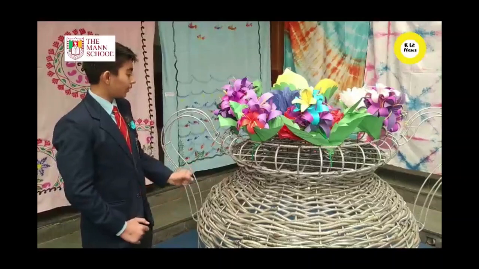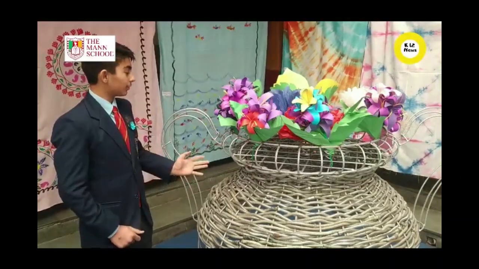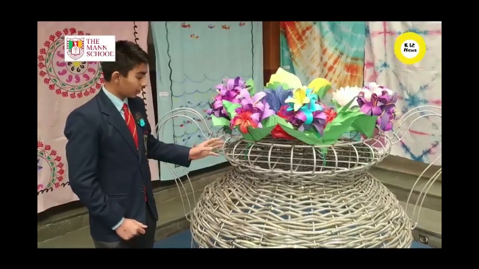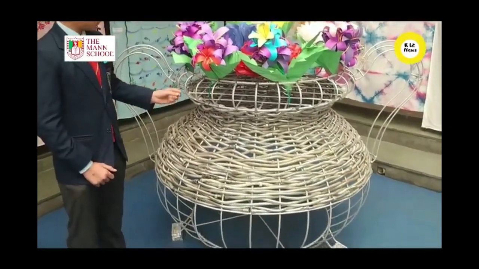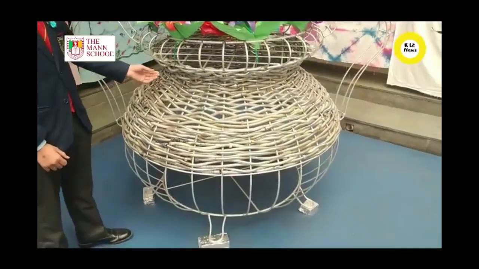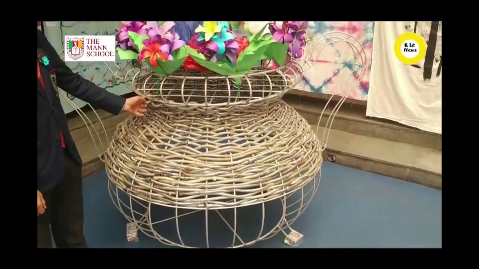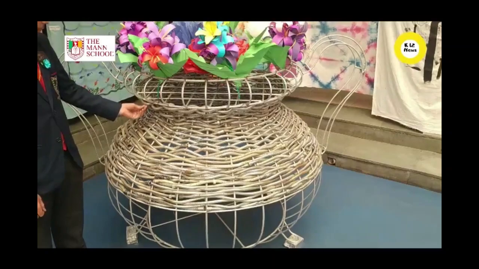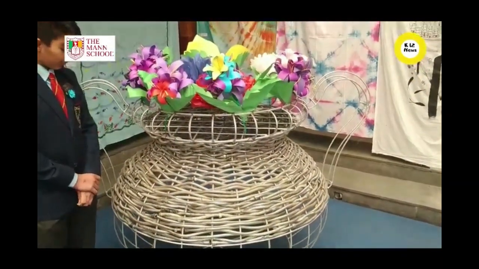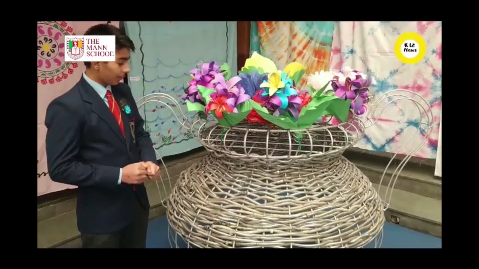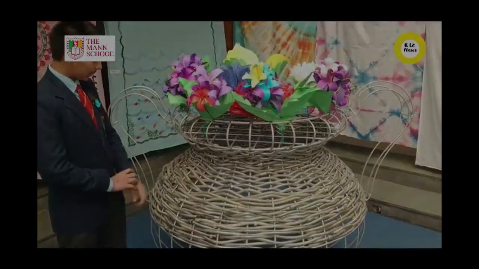Good afternoon everyone. Today I am going to explain how this flower pot was made. First of all, we took the iron bars for the structure of the flower pot. After that, we took some waste material to complete this flower pot. We took shower pipes and put iron wire in the shower pipes and ran it inside out like this.